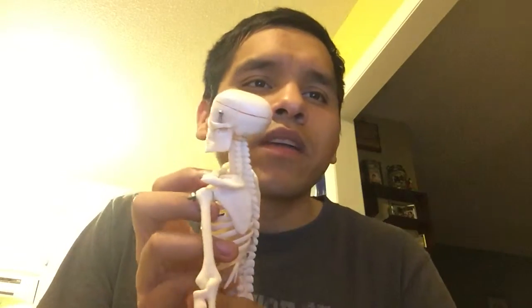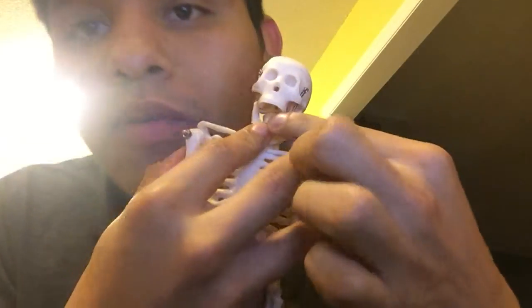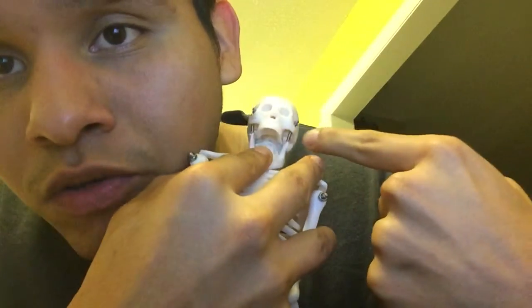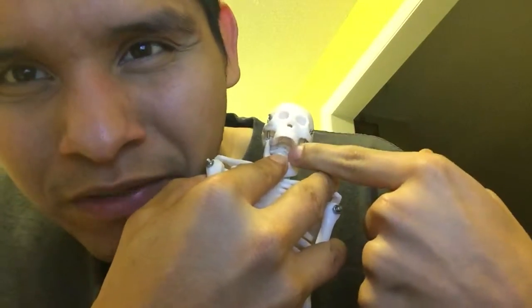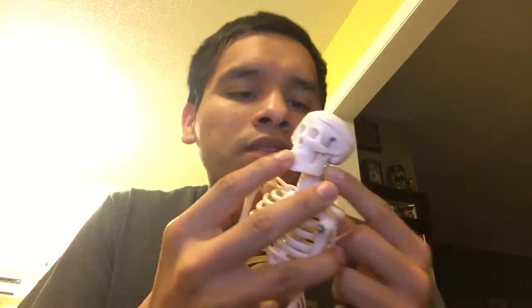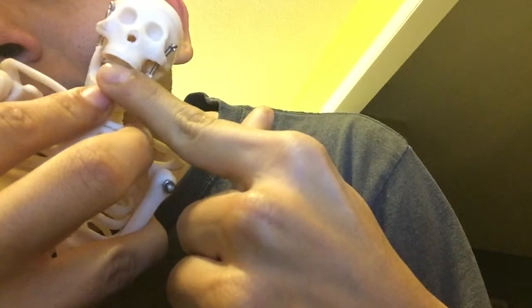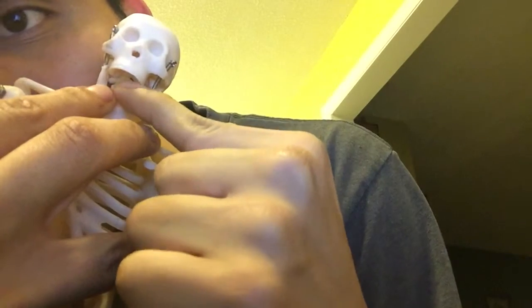Foramen magnum. The foramen magnum is inside the human skull. I can't show you really well, but it's inside. And the styloid process is also inside. You see right there, that's the styloid process. I can take this off, but it will take me a long time. So the styloid process is also inside the skull.